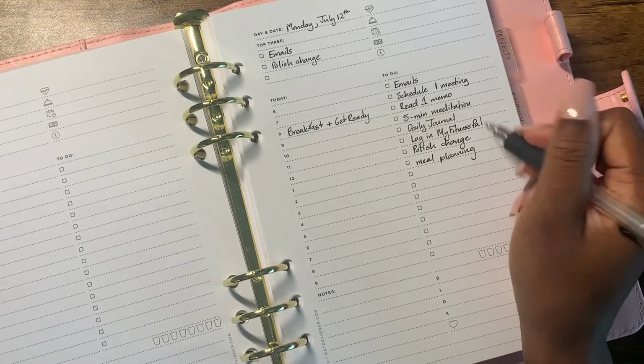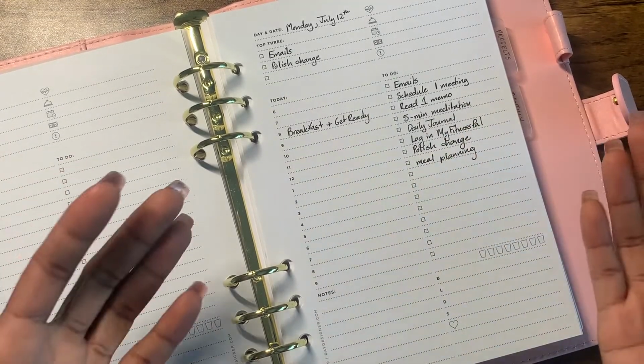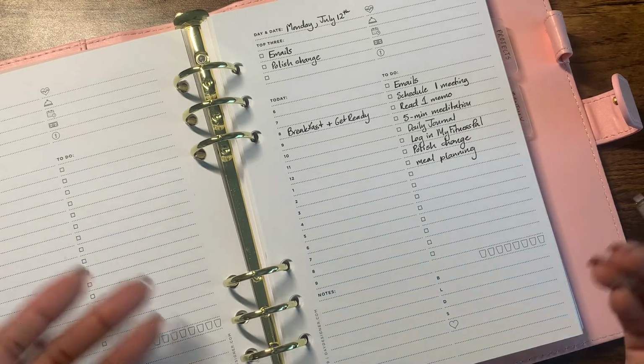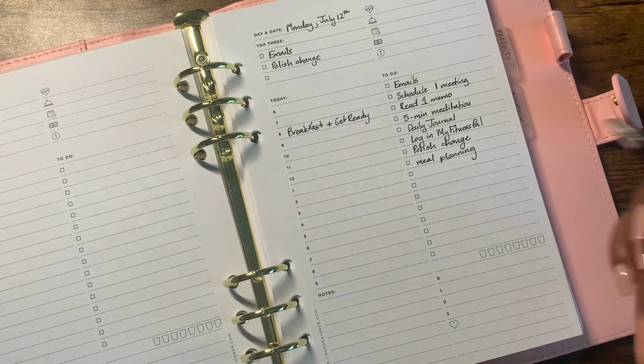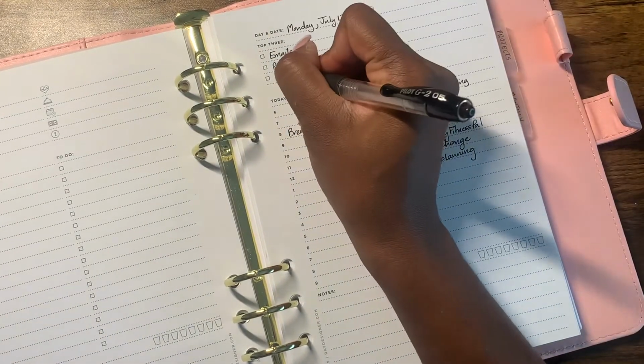I think actually, now that I'm looking at this list, and of course things sometimes change depending on what's happening, depending on what I think is most important. So for example, I think meal planning is going to have to be in my top 3, because without meal planning, we're not going to know what we're eating for this week.